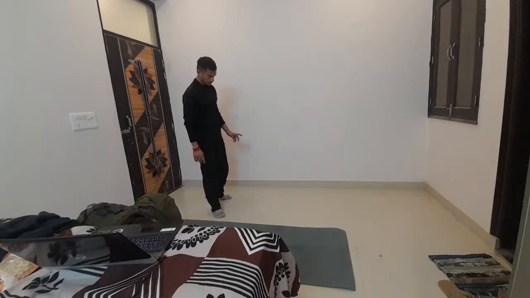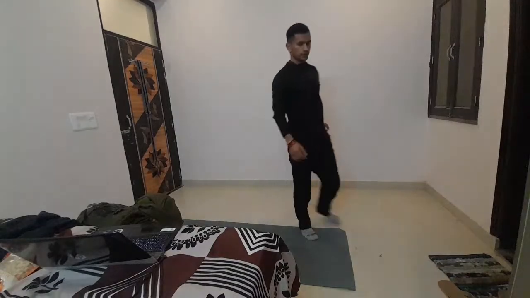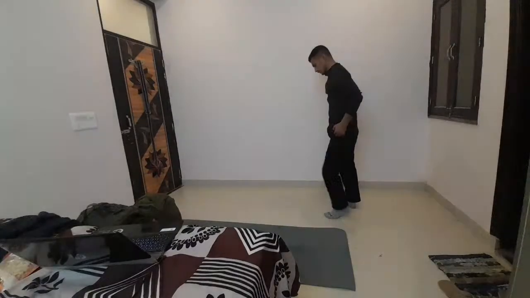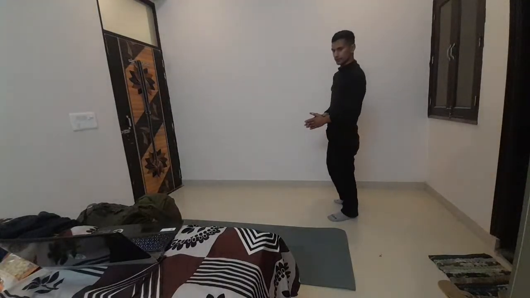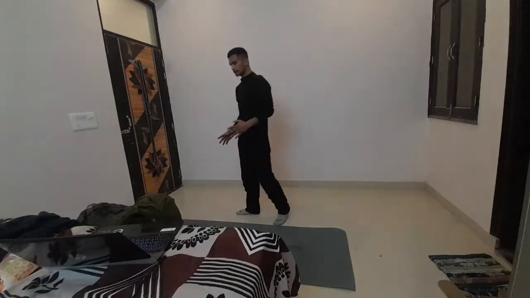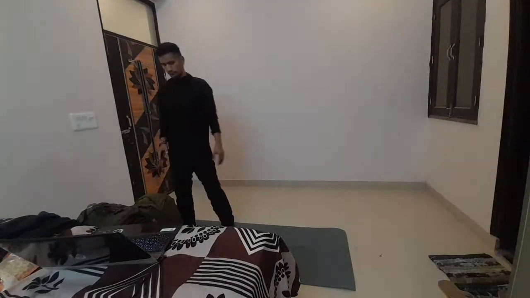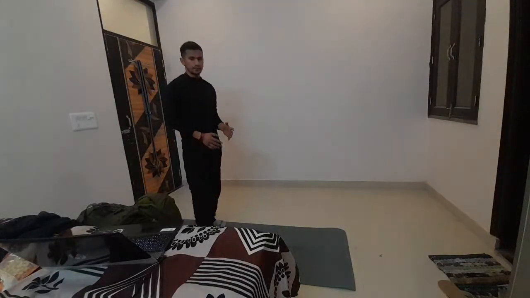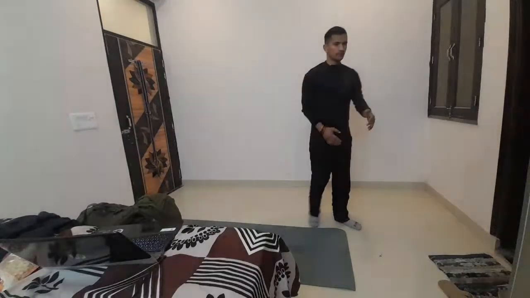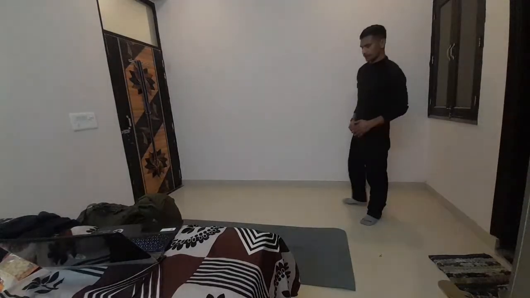Okay, one more set of this exercise and then we will do. So all these exercises that we are doing right now, they are not advanced exercises, but we are doing this to do the handstand better. So these are all the exercises for handstand to make our handstand better.